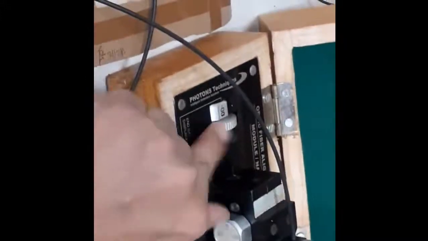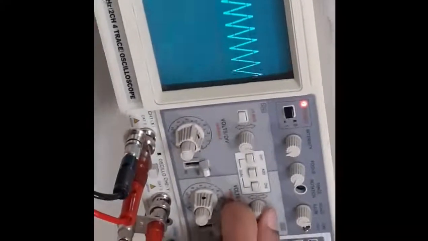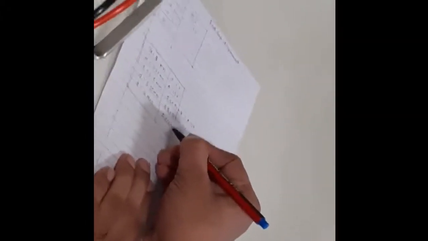So it's 2.2 divisions into 50 millivolts, which is equal to 0.11 volts. Again I will increase to 4 millimeter, and now my output is about 2 divisions peak to peak. So 2 into 50 millivolts, my output is 0.1 volt.